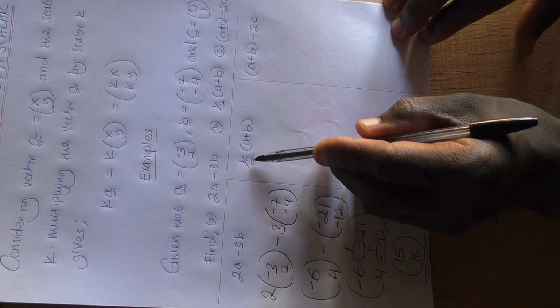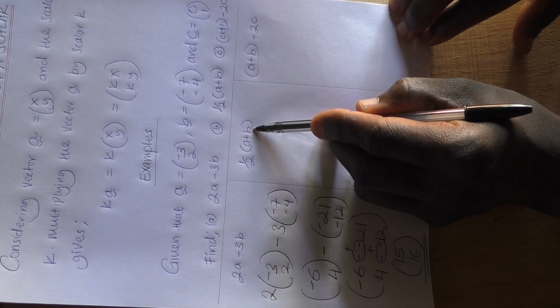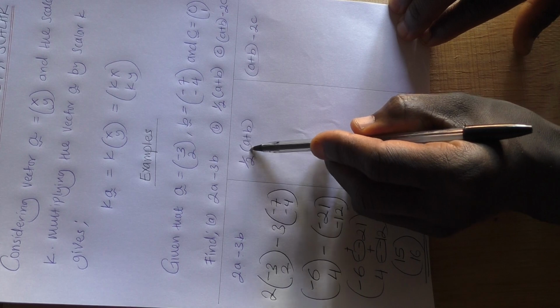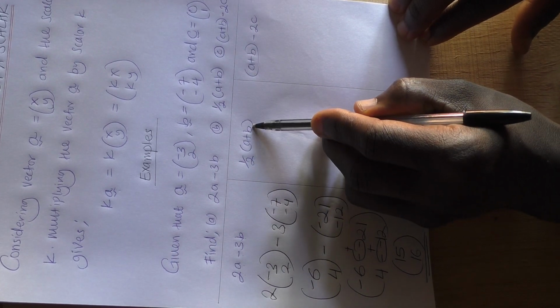In our second part, we are supposed to find a half of (A plus B), meaning since we have brackets, we shall first deal with the brackets.